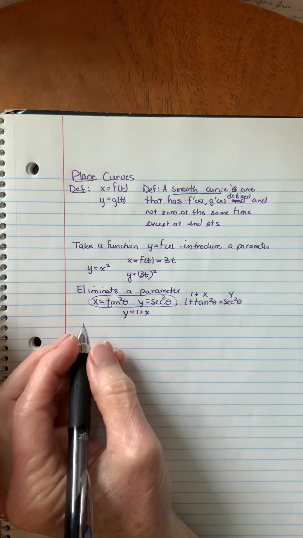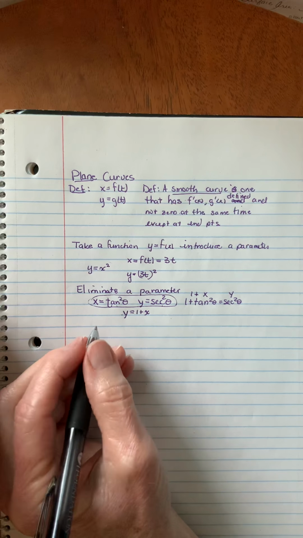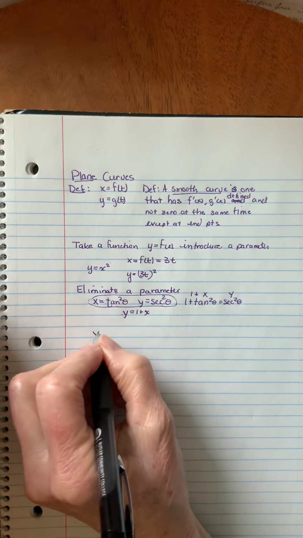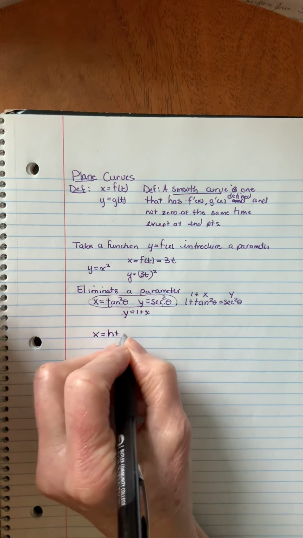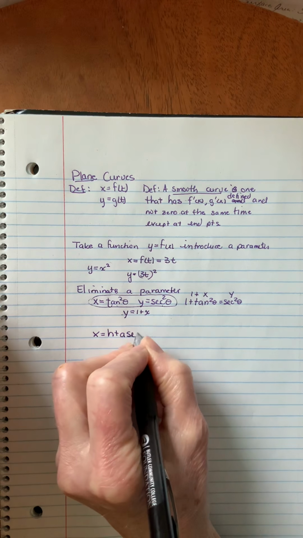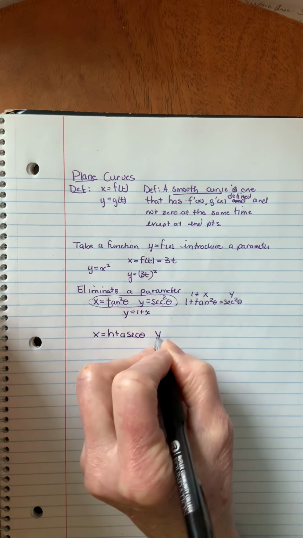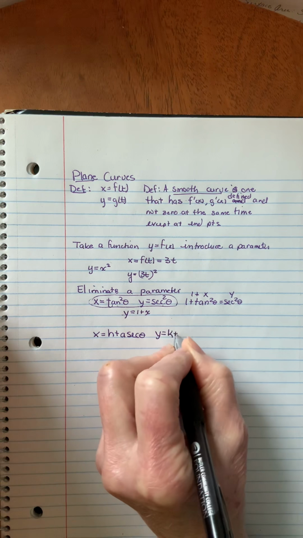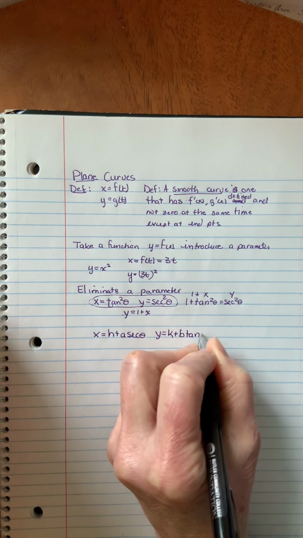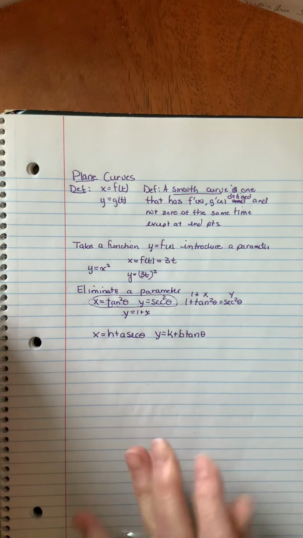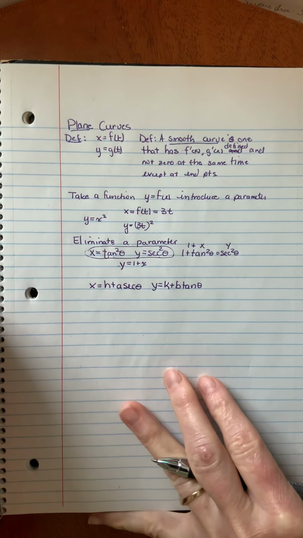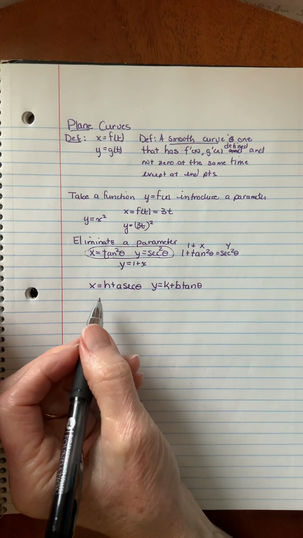Let's take another look. And I've got another trig function. Here's one that's got x is equal to h plus a secant theta. Y equals k plus b tangent theta. Now that one's not quite as simple as the last one, but let's see what we can do.